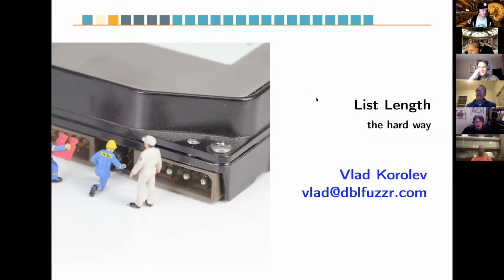Looking good. Okay, good. So my name is Vlad, and as you heard, I'm going to show how you can get the length of a list or any type of iterable in a very hard way. Before that, let me get the controls.